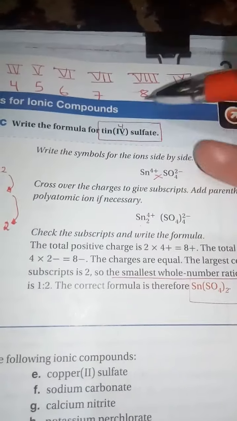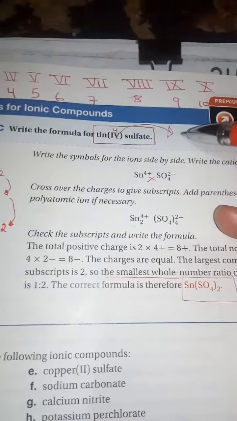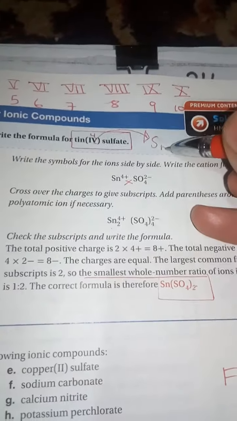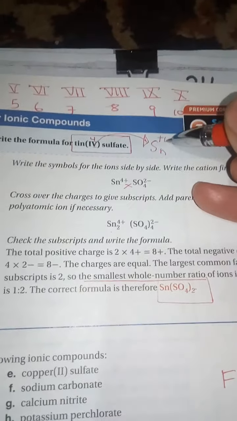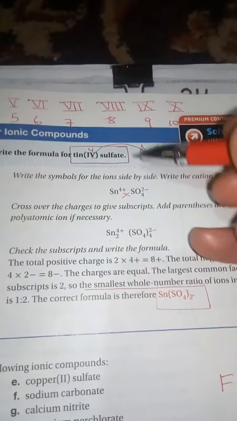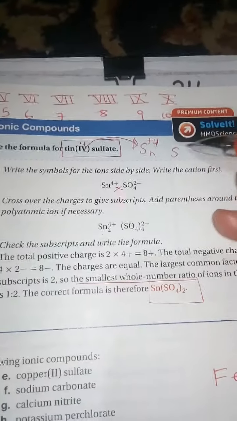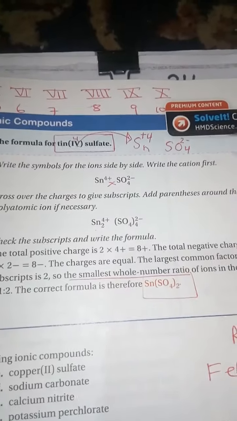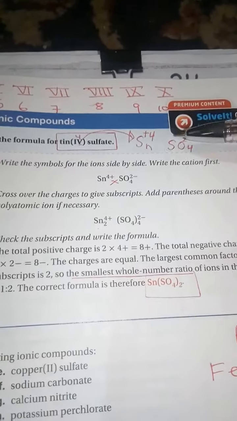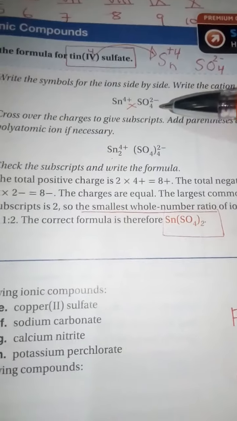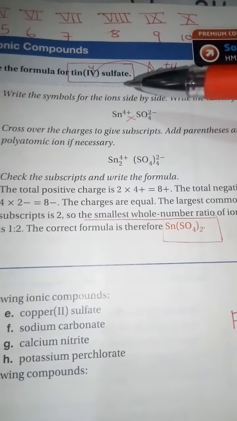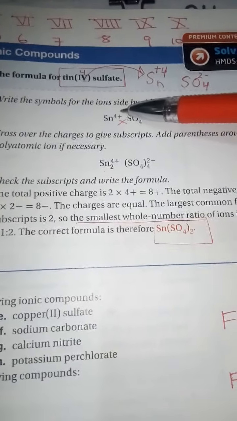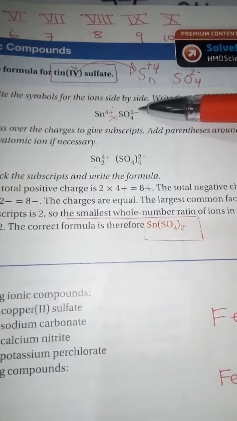So whenever you see that, you should immediately write the oxidation number. So that's +4, okay? And then you have sulfate, which you already know is SO4 2-, okay? Based on that, we're going to start our calculations. So when I look at this, I have a +4 and I have a -2.